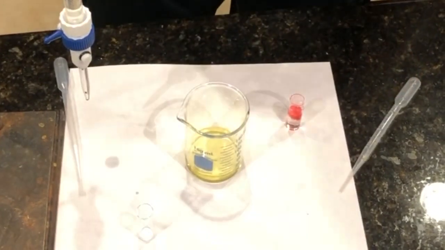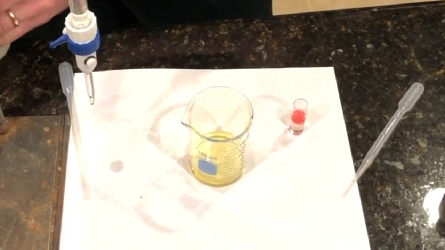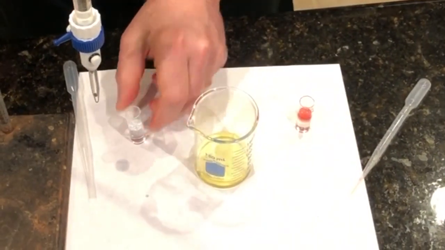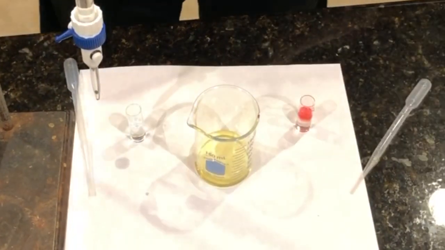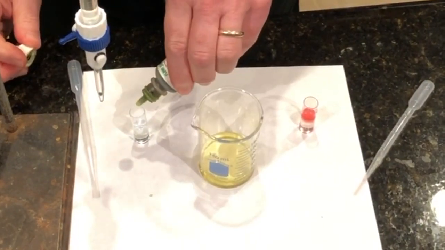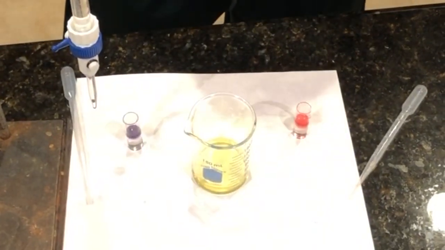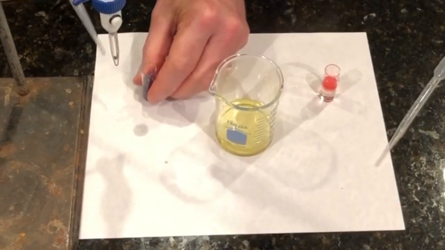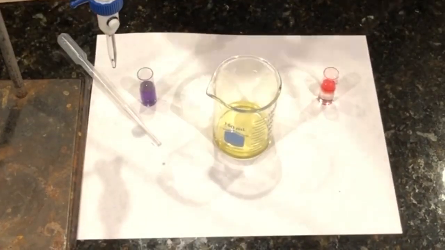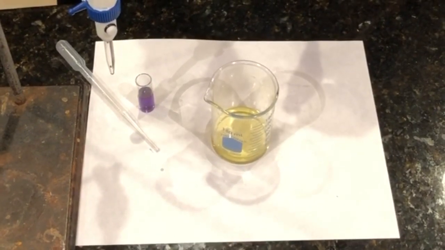All right. And then here I'm going to put some base. This is about the same base. If I put that pH indicator in there, you will see that that turns sort of a purpley blue. All right. So what we have here is we have a base. So the base is purple, and the acid is red, and the neutral is greenish yellow. Right now it's a little yellow, I guess.